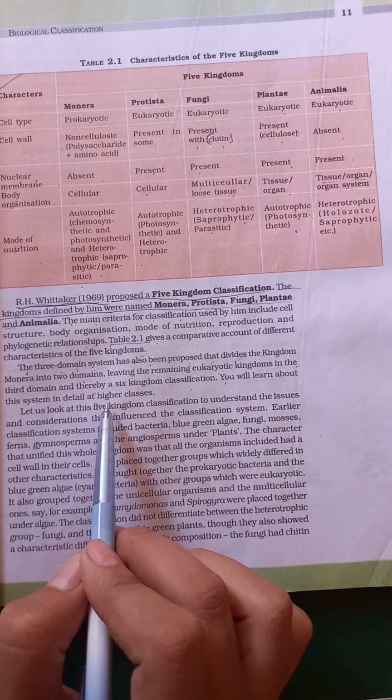Chrysophytes. This group includes diatoms and golden algae, desmids. They are found in freshwater as well as marine environments. They are microscopic and float passively in water currents.